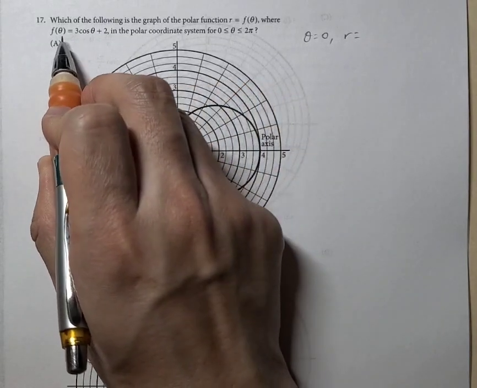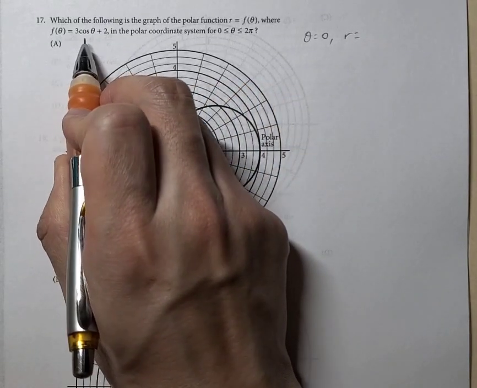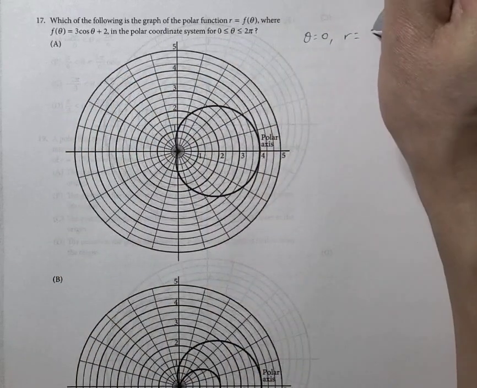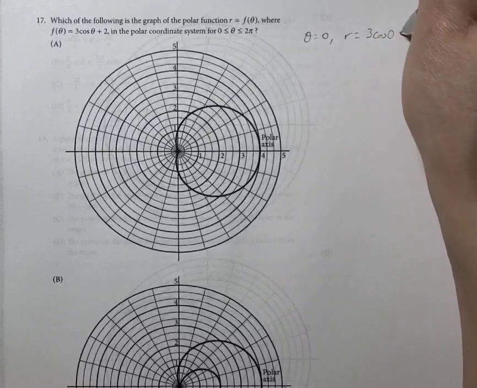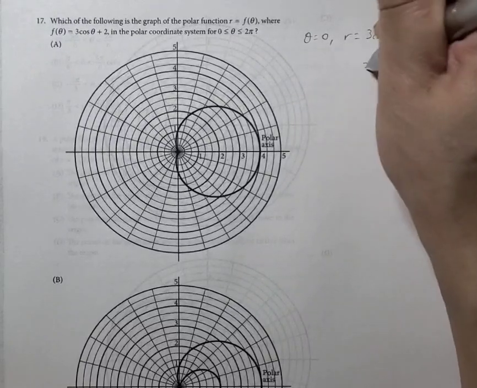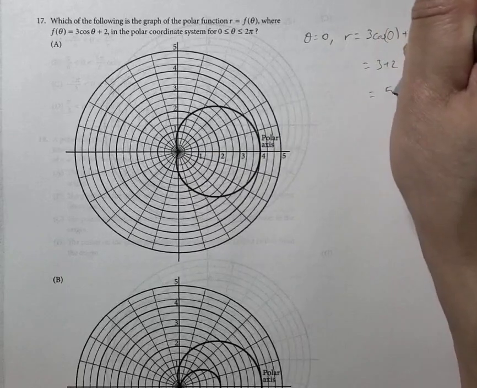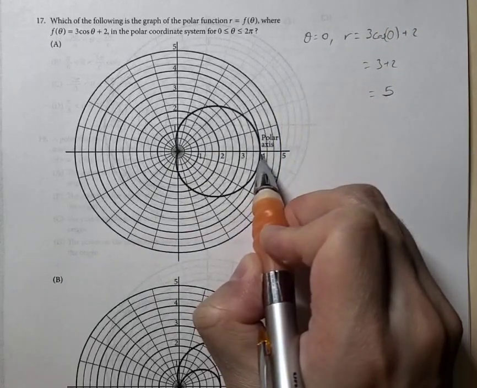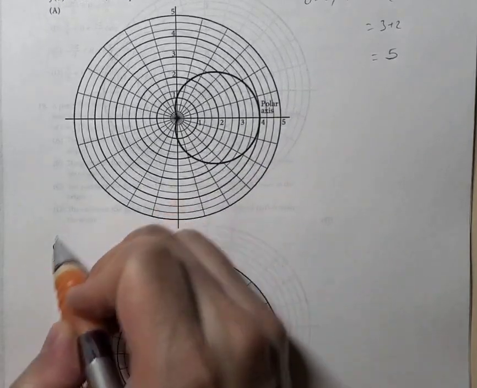r, or f of 0, would be 3 times cosine of 0 plus 2. Cosine 0 is 1, so 3 plus 2, which is 5. So when theta is 0, r should be 5. Over here, r is only 4. Same thing for over here. So we can eliminate these two.